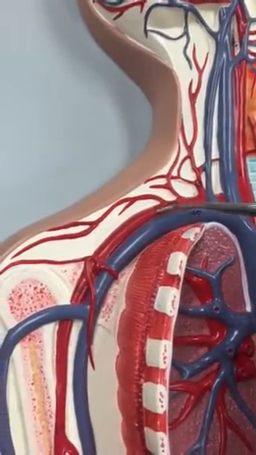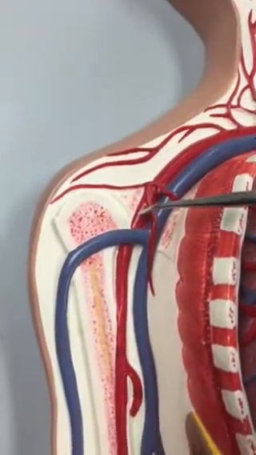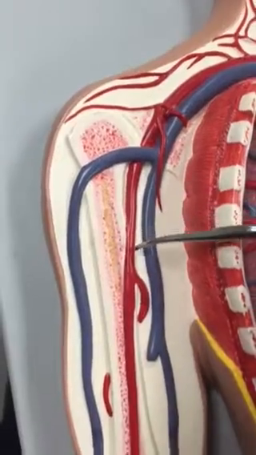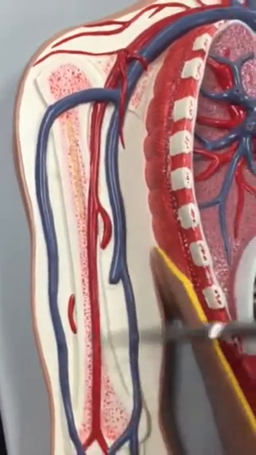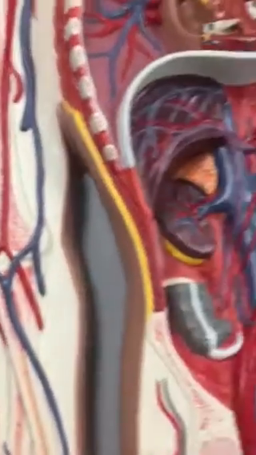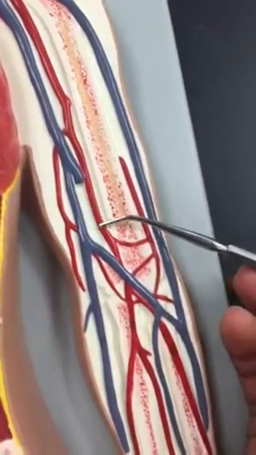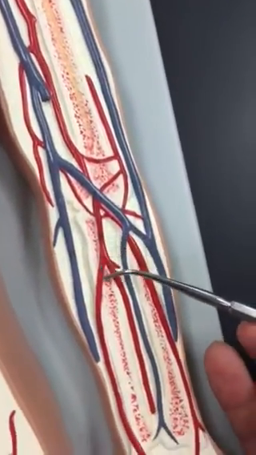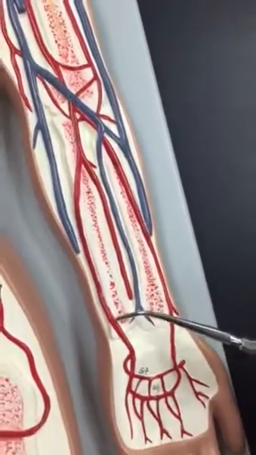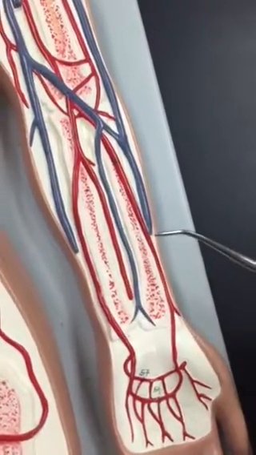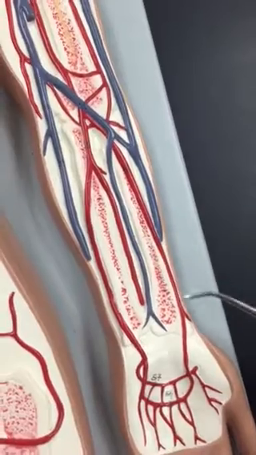And then the subclavian, as it comes down, turns into the axillary artery here in the armpit, then the brachial artery, and then once it comes down to the forearm, let's shift to the other side here. As that brachial comes down to the forearm, it will give rise to the ulnar artery going towards the pinky side and the radial artery going towards the thumb side.